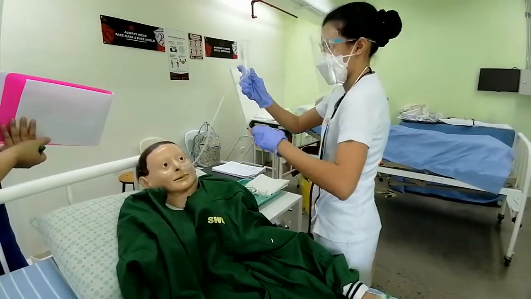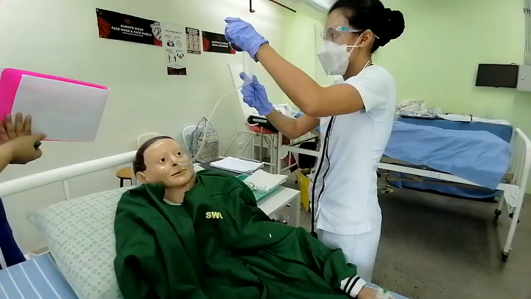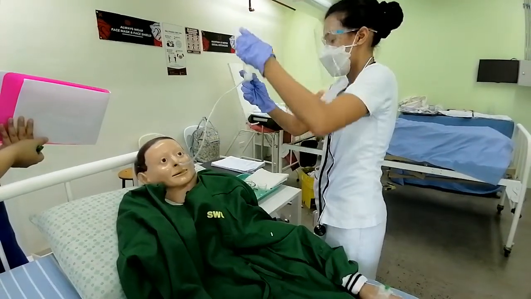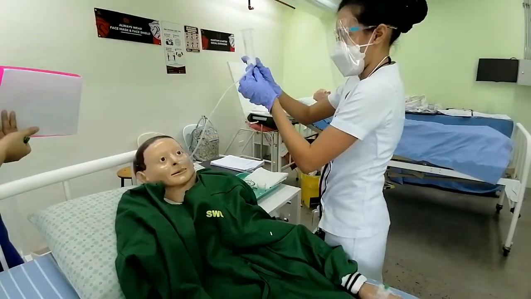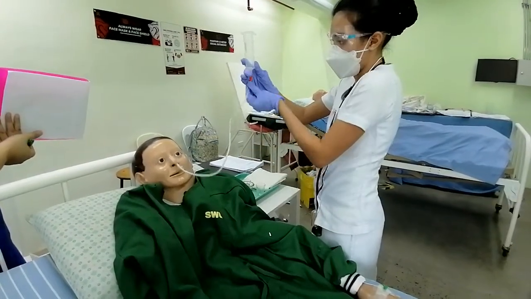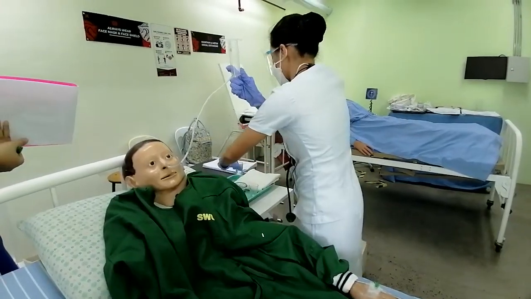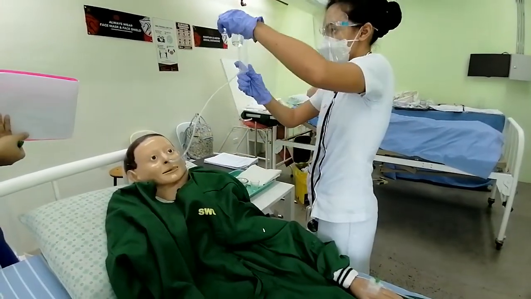Still have available lubrication. And then irrigate it with water also. This is also to clean the tube.